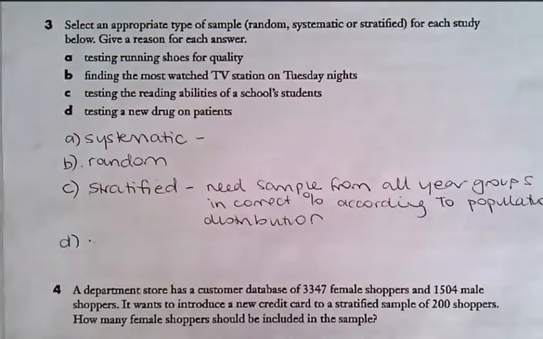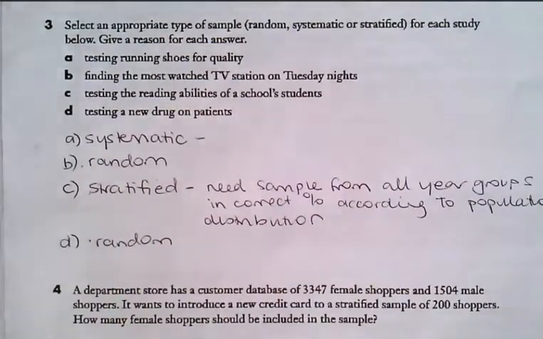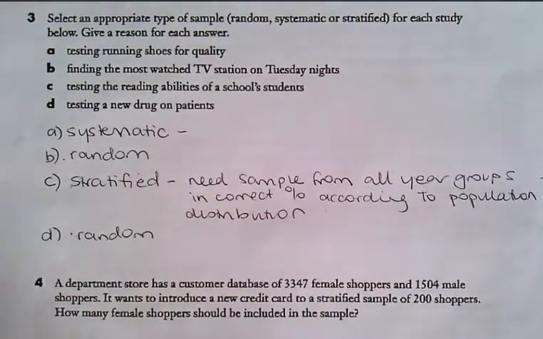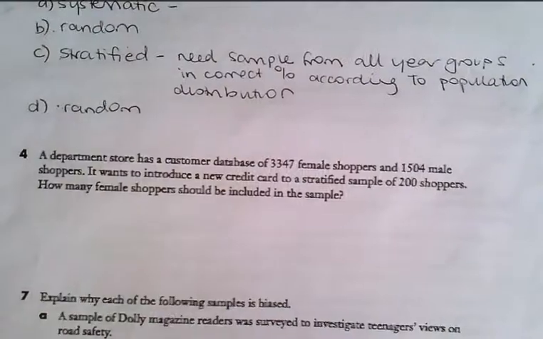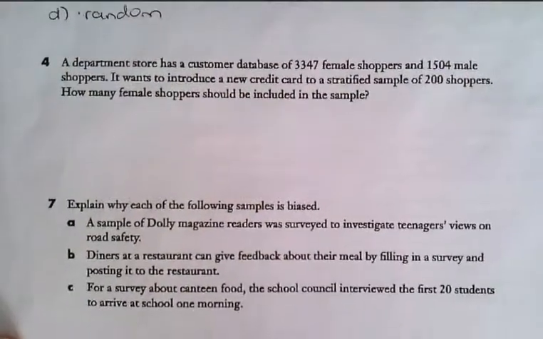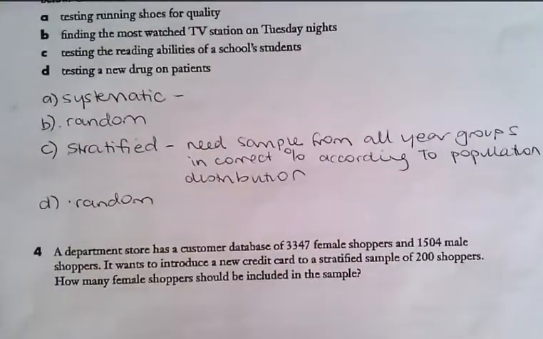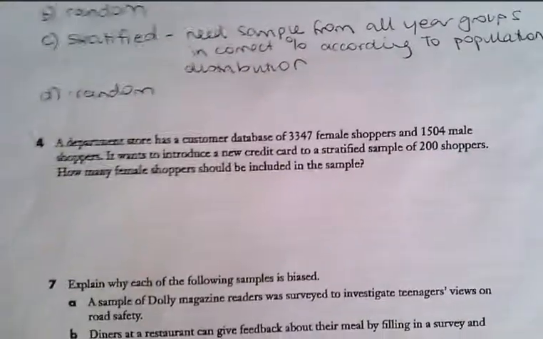And part D, testing a new drug on patients. That would also have to be a random sample, okay? That way there'll be no bias, okay? And hopefully different age groups and people living in different areas as well, okay? All right.